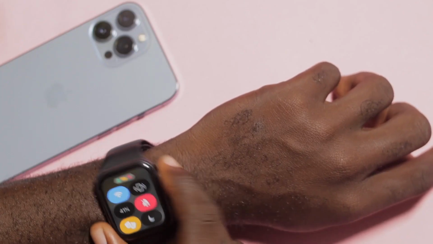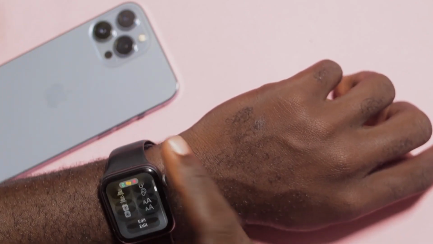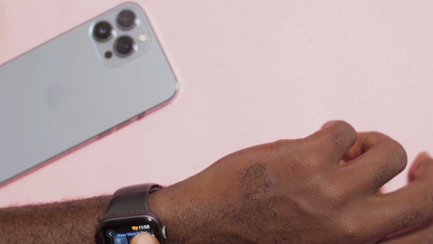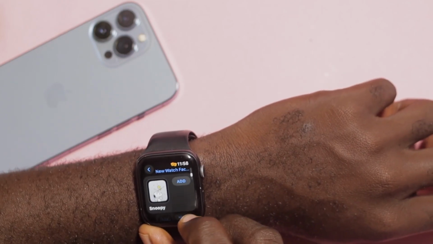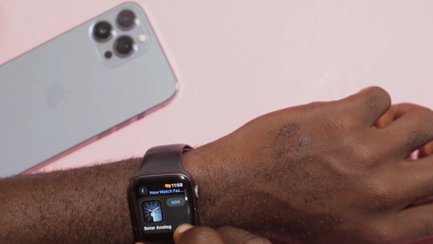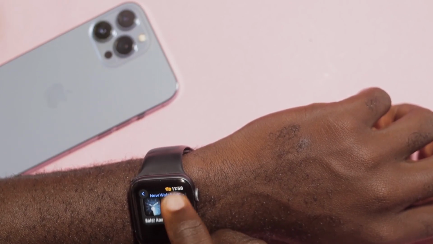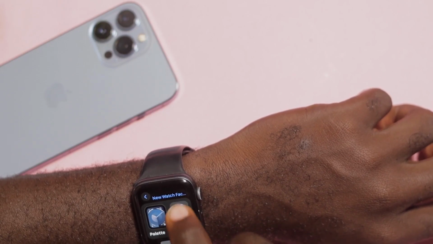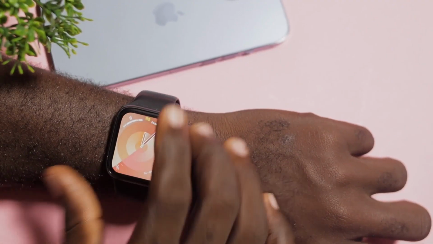So the moment I'm in an app and I press the control button now, I'm able to access this to do whatever I want to do. And then they have the night globe, the palette, Snoopy, and solar analog. I think I like the palette, so I'm going to add that one. Let's see how it looks. As you can see, there's the new watch screen.